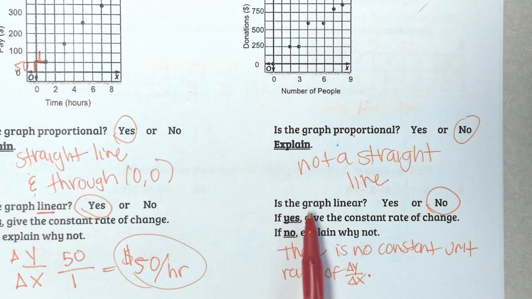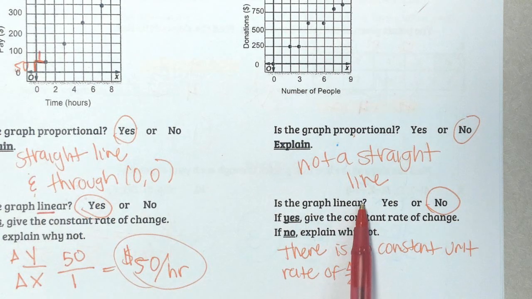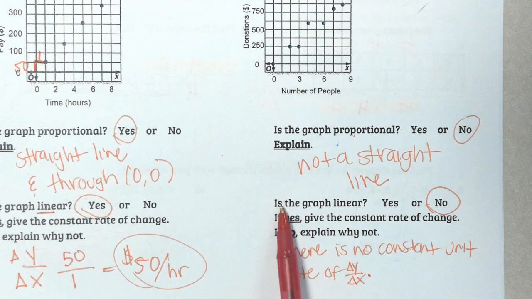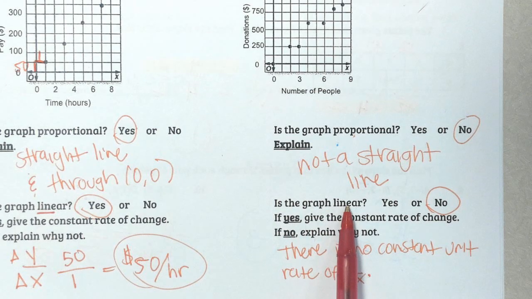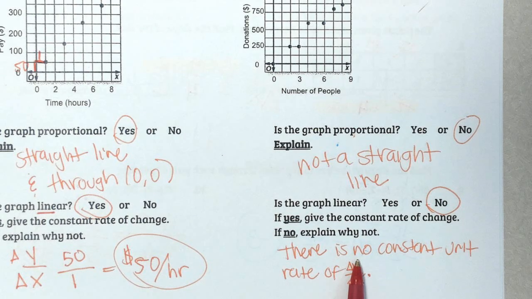Okay? So the next one, this makes this really easy to answer, except don't put the exact same thing. If it says, is the graph linear, you're saying, is the graph a straight line? If you put no, don't put your reasoning as, it's not a straight line. Tell me why this one is not a straight line. You could say there's no constant rate of change.